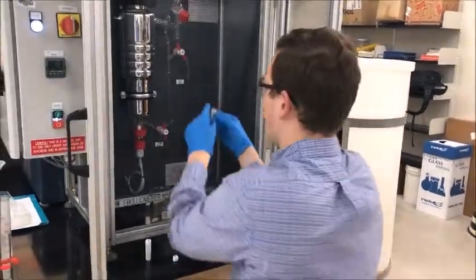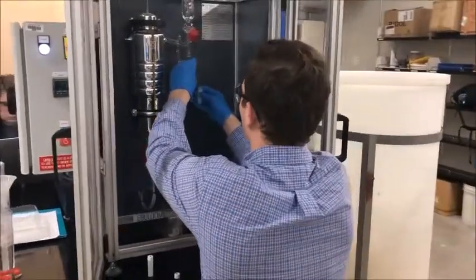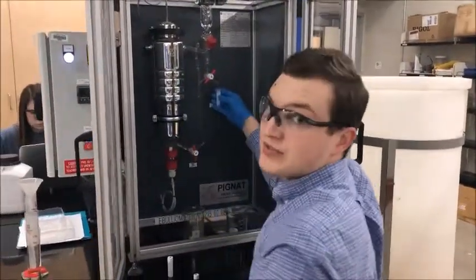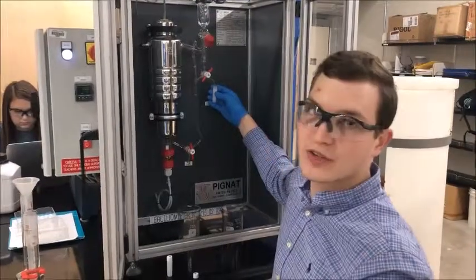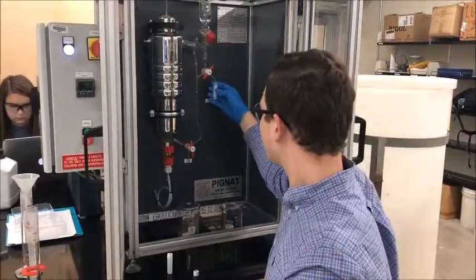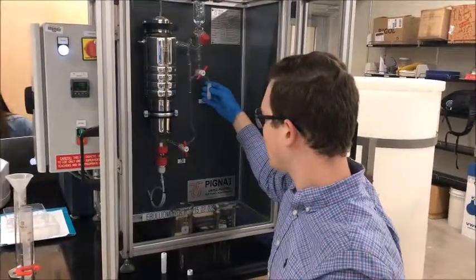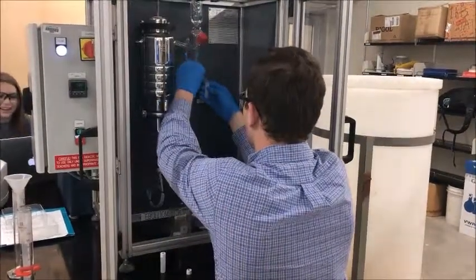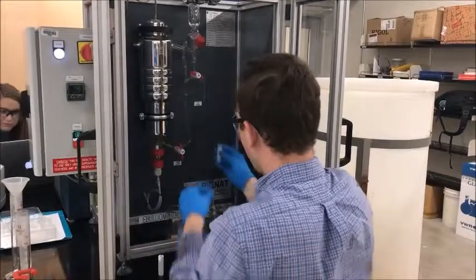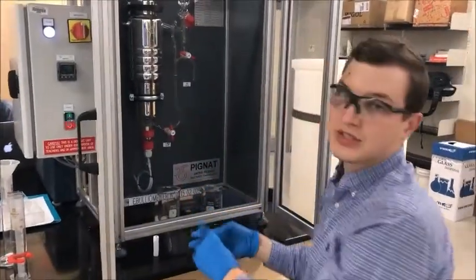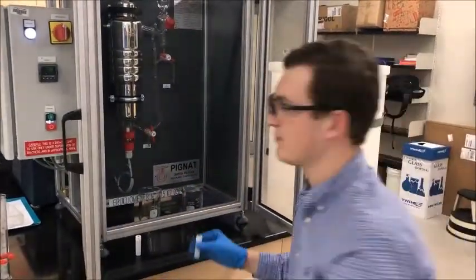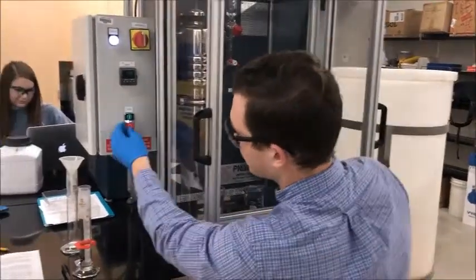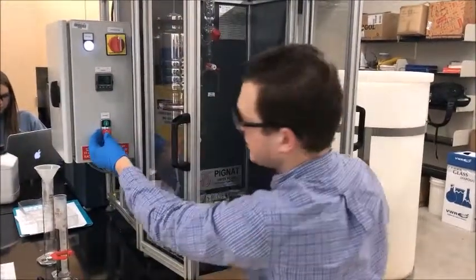Once you've taken your sample, you're going to want to cap it as soon as you've taken it, just to ensure that there's no vapor escaping. Once you're done taking the sample, make sure to return your valves to the original position so the system maintains steady state. Then turn off the system so you can add more fluid.